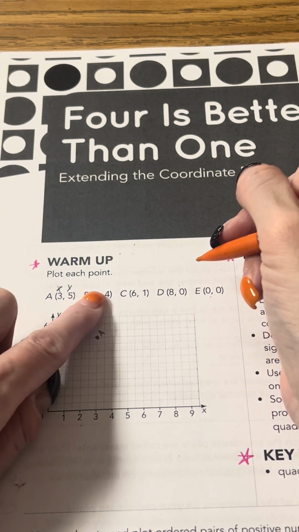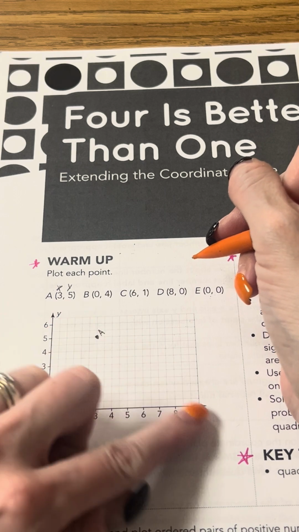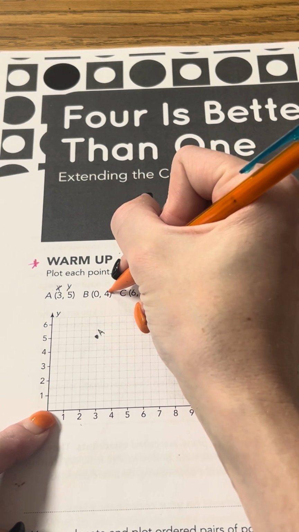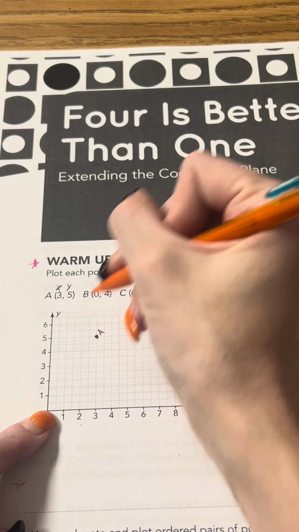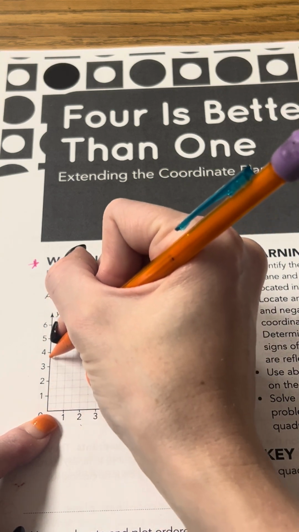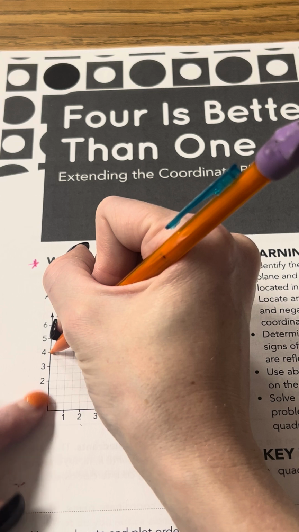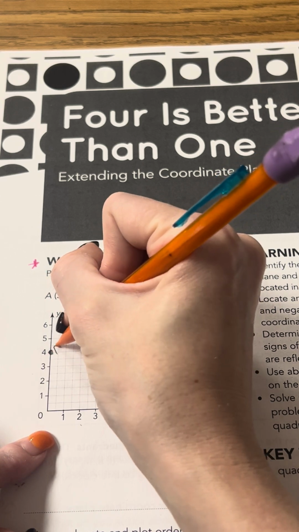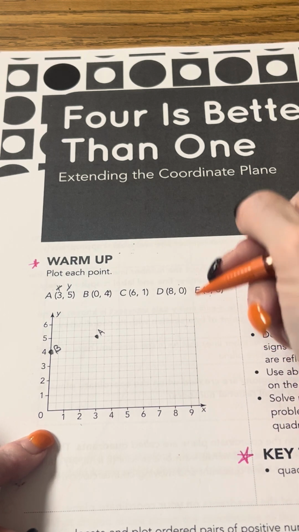Okay, point B is 0, 4. So on the x, we're going to find 0. On the y, because 4 being the second number is the y number, we're going to go where 0 and 4 meet, plot our point, and put our label.